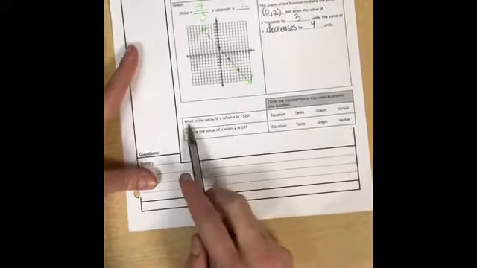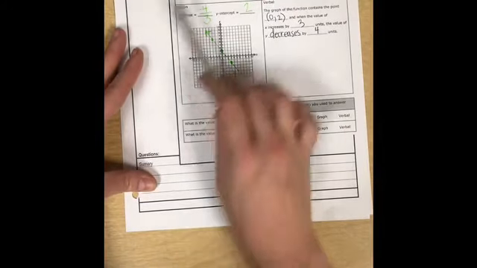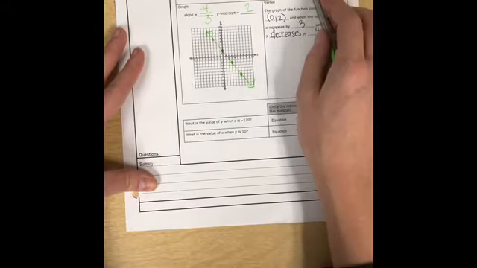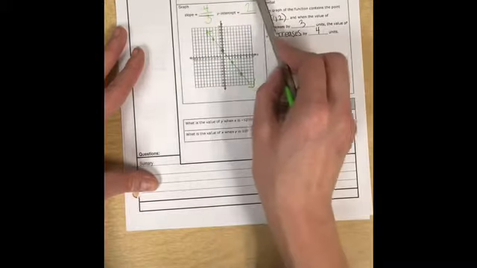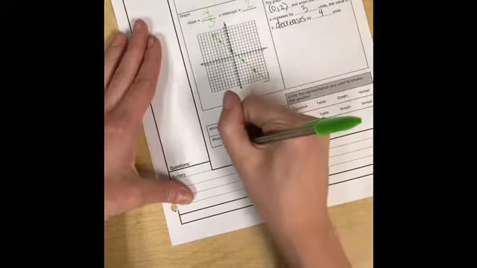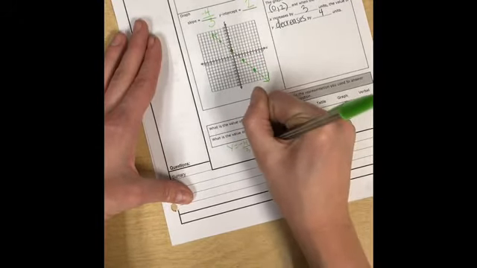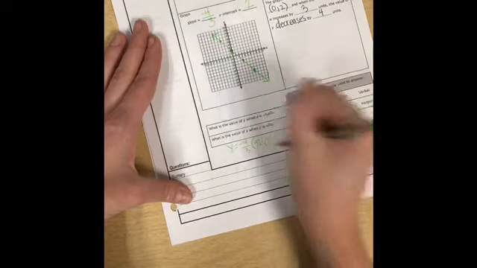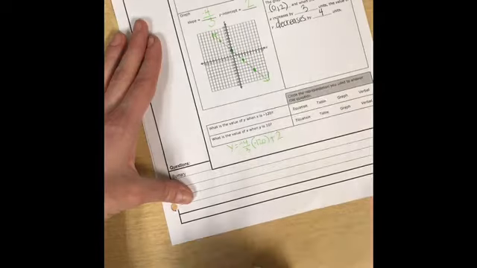All right, what is the value of y when x is -120? Well, I don't have -120 in here. I don't have -120 here, and I don't have -120 here. So I'm definitely going to need to use this equation to help me find that. So I'm going to go ahead and rewrite it down here. So y equals -4 thirds times -120 plus 2.